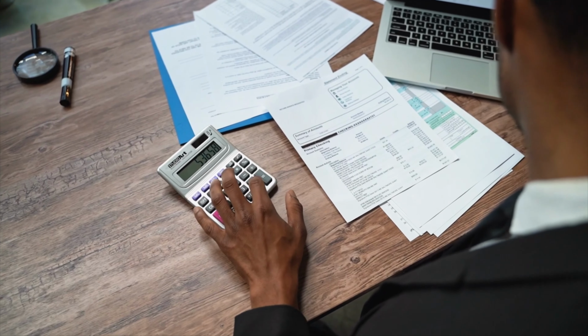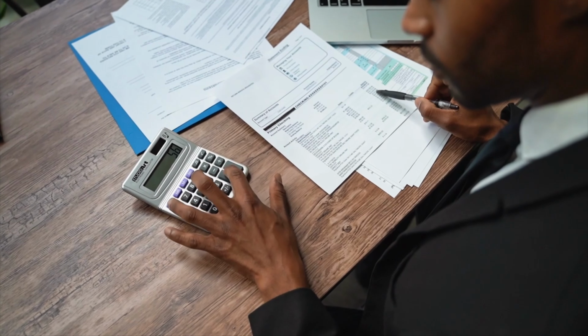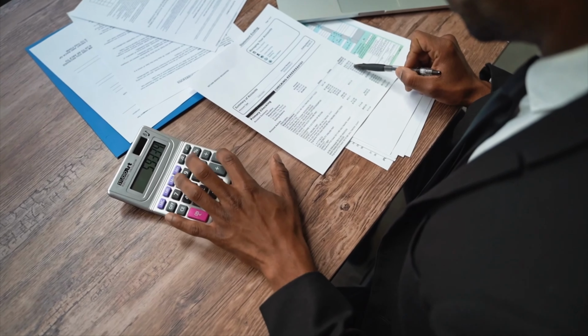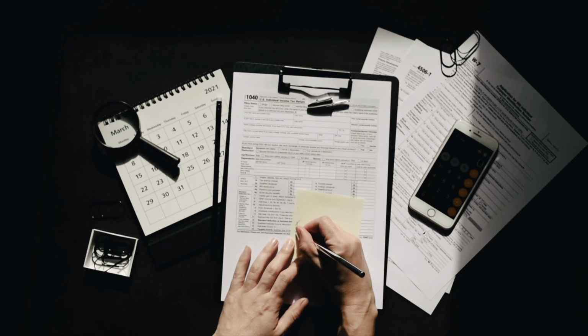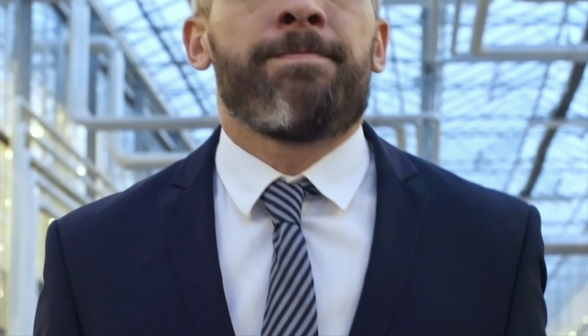It is also essential to understand that some states have tax reciprocity agreements. These agreements allow people who work in one state but live in another to pay taxes in their state of residence rather than the state where they work. This can be beneficial if the state where you live has a lower tax rate than the state where you work. If you are a small business owner, tax planning is even more critical.